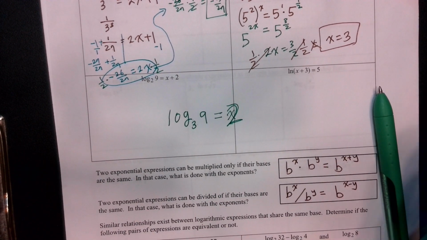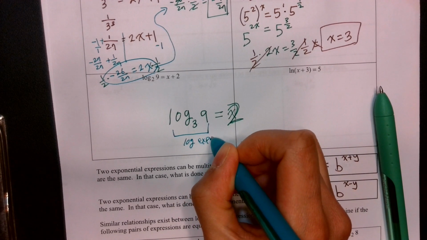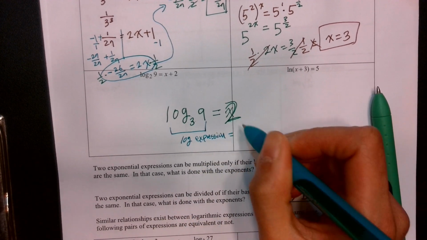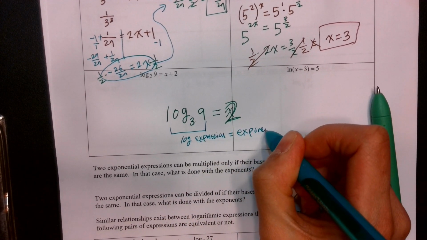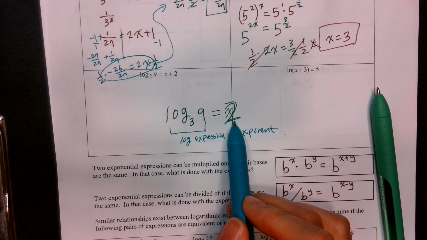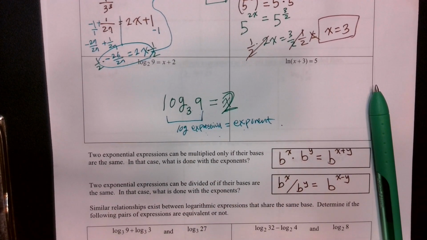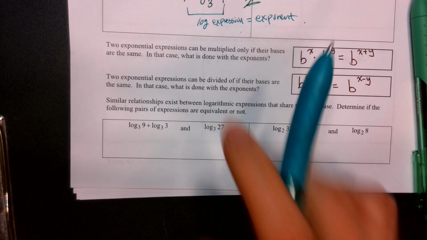So I need you to remember that the whole logarithm expression is the exponent, 2. Okay? Keep that in mind.